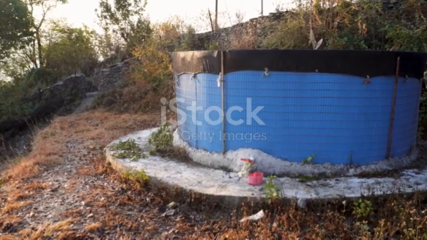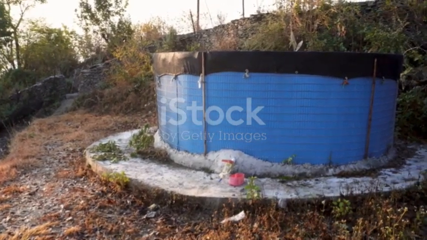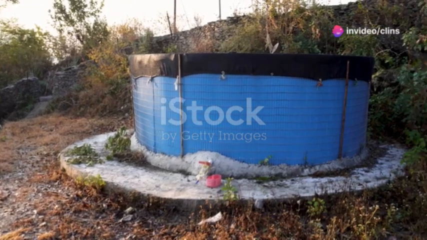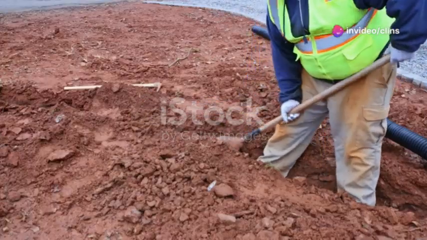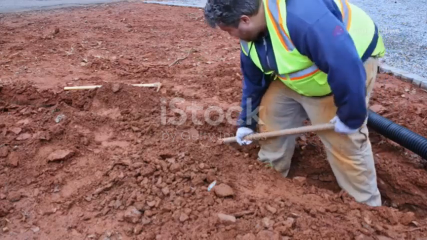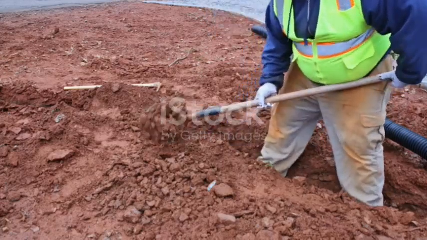Rooftop rainwater harvesting captures rainwater from rooftops and stores it in tanks or directs it to recharge pits. Surface runoff harvesting collects rainwater from open spaces, roads and fields into reservoirs or recharge structures.